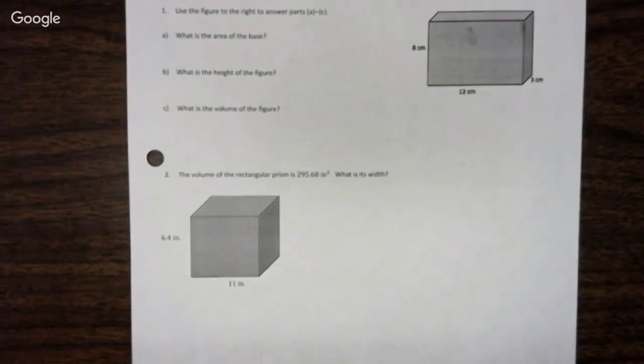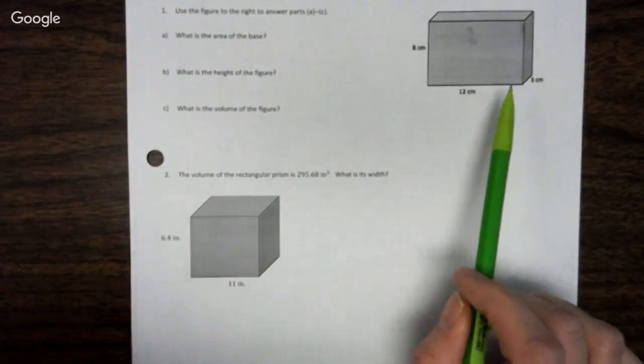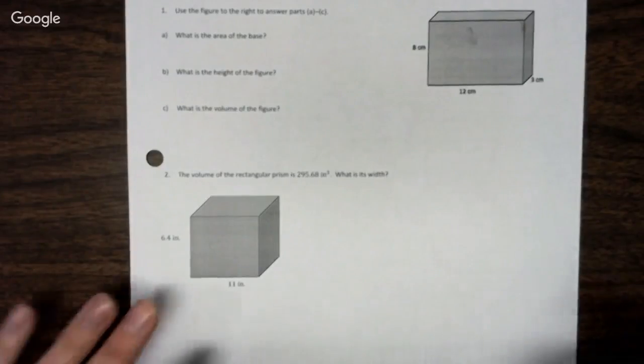All right, this is Module 4, Lesson 9. We're going to talk about volume of familiar solids. We're going to talk about cones and spheres. Now, to start this, it says we're going to use this figure to answer the questions in parts A through C. So, what is the area of the base?